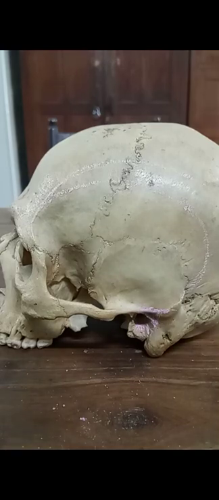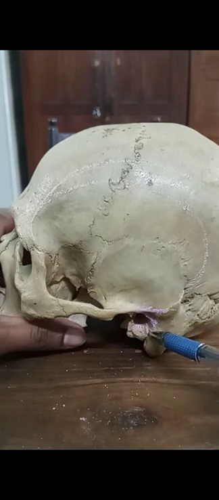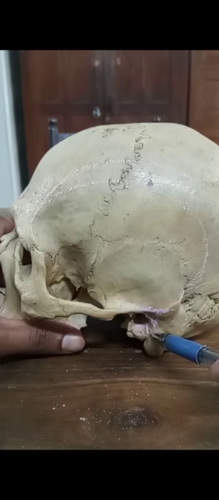Now coming to the structures passing through important foramina. First, tympanomastoid fissure. This is the tympanomastoid fissure, which transmits the auricular branch of the vagus nerve.